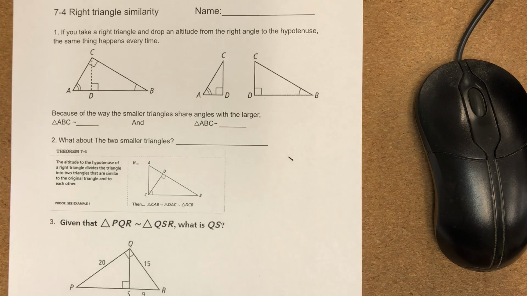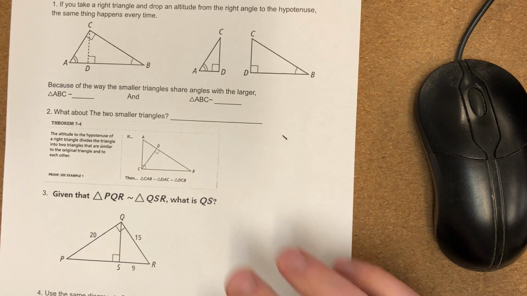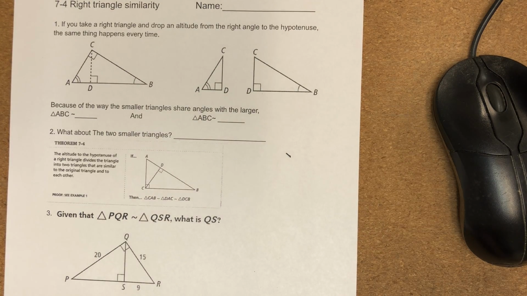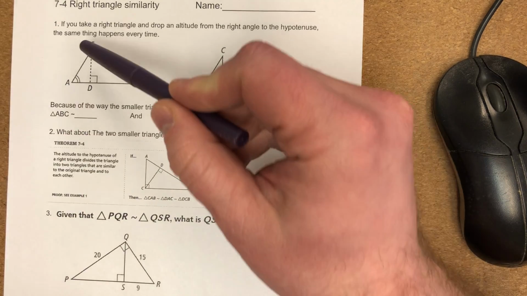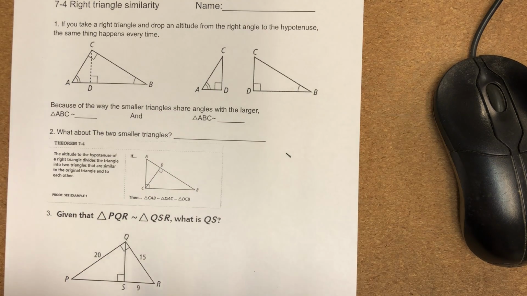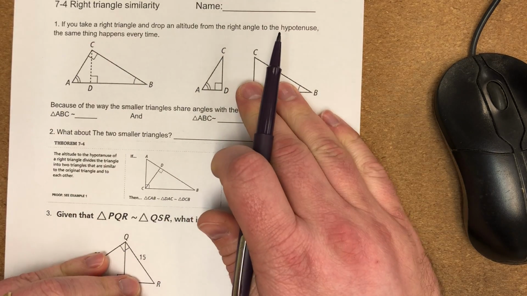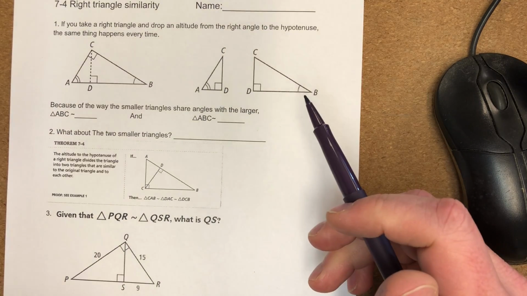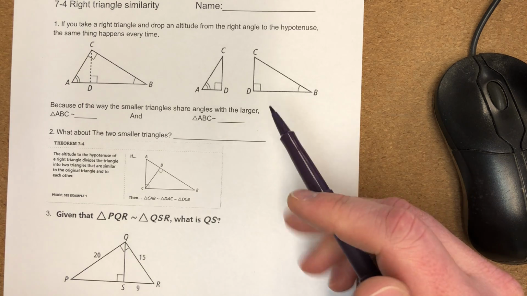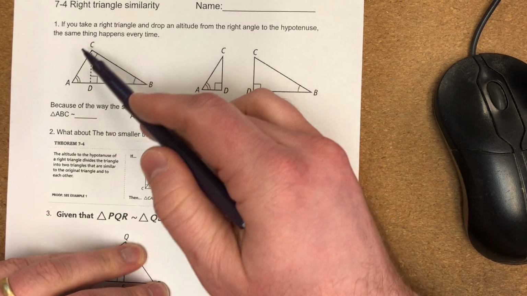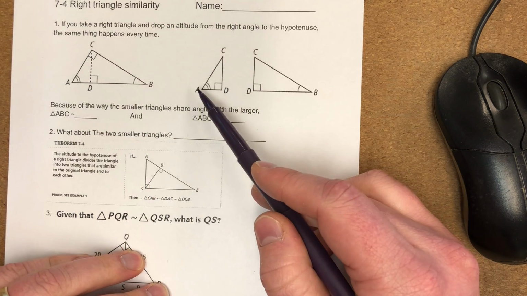Today we're doing 7-4 right triangle similarity. So if you take some right triangle, any right triangle, and you drop an altitude, what we're going to see is that if we took these triangles and we broke them up like this, well, look at what we have here. We have our original triangle with a double line, a single line, and the right angle. And then we have this triangle over here.